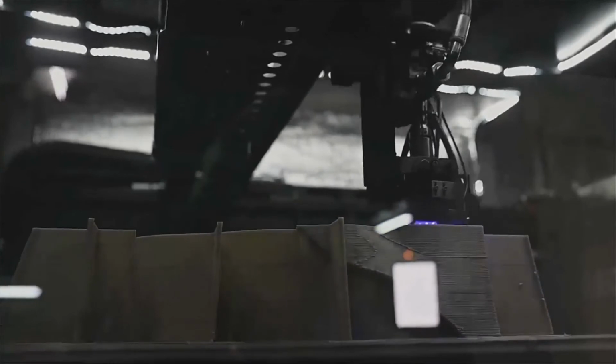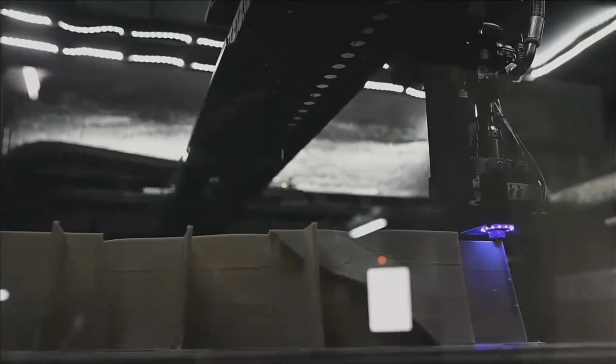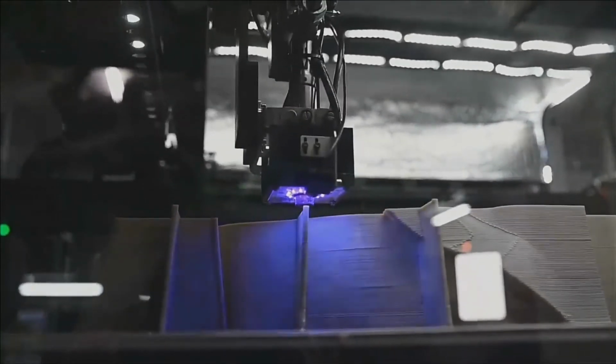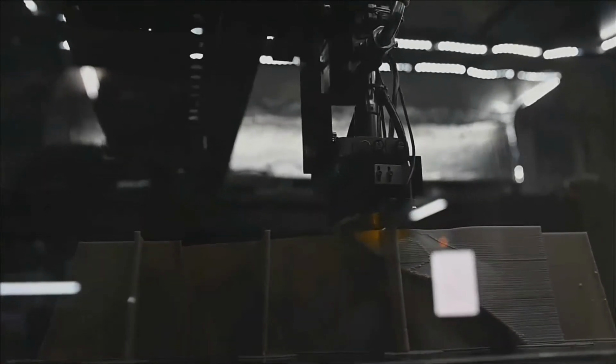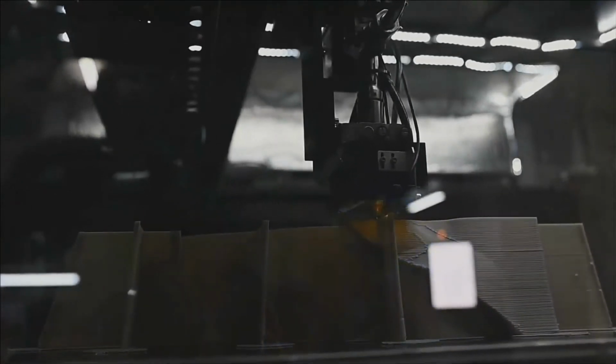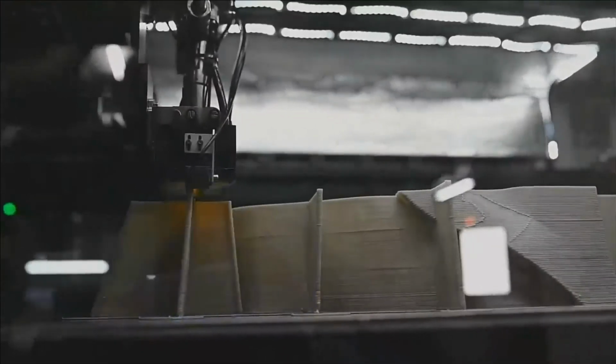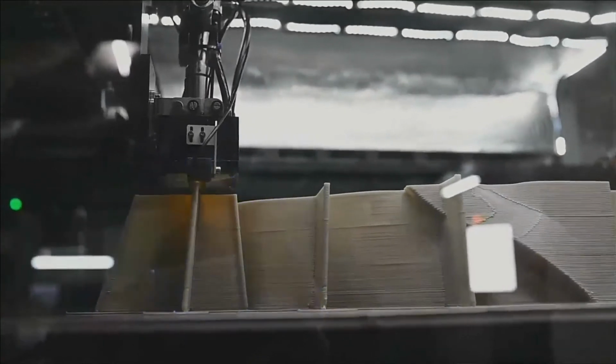I'm printing the shell, and into the shell, I'm going to cast the epoxy material. Okay, so what we see here is a live demonstration of the printing. And you see the purple light is the UV light that cures the printing. I think we have another cycle to go before we will do the casting.